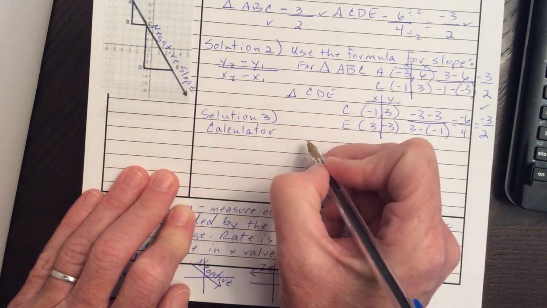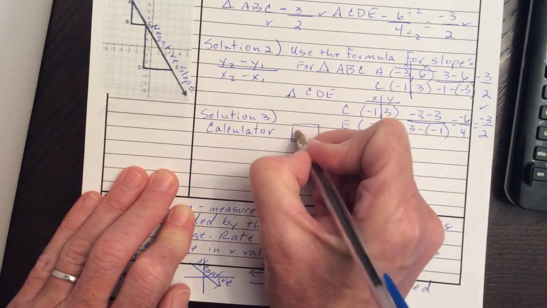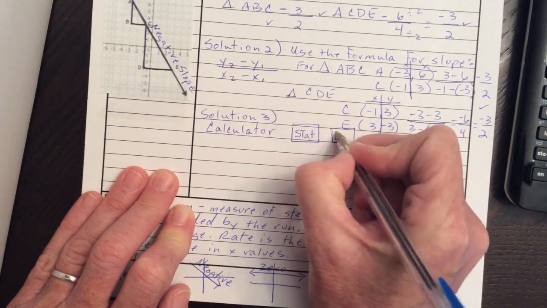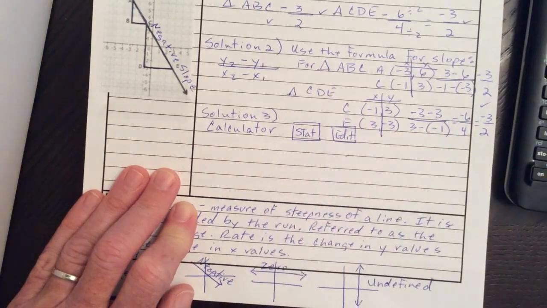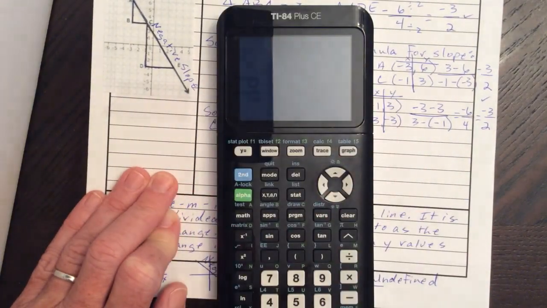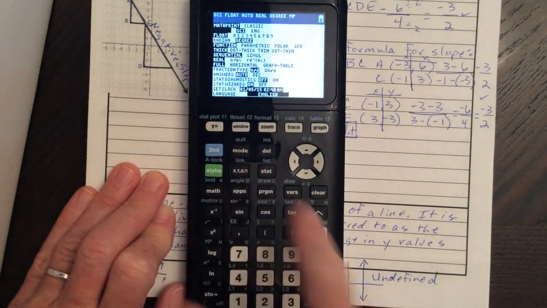and we are going to hit the stat button, then we're going to hit the edit button. I want you to do this as well. So let's turn it on, and let's take it out of scientific notation mode.